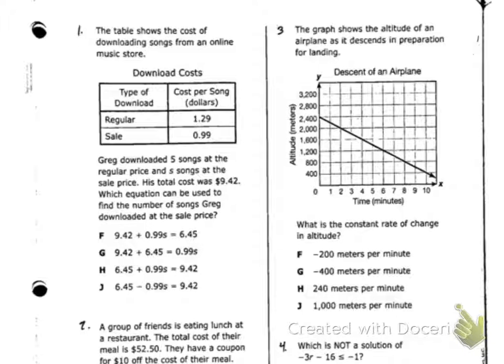Alright, so let's start with number 1. The table shows the cost of downloading songs from an online music store. The regular cost per song is $1.29. The sale price is 99 cents. Greg downloaded 5 songs at the regular price and S songs at the sale price. His total cost was $9.42. Which equation can be used to find the number of songs Greg downloaded at the sale price?